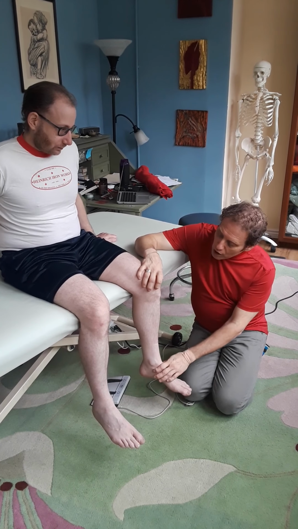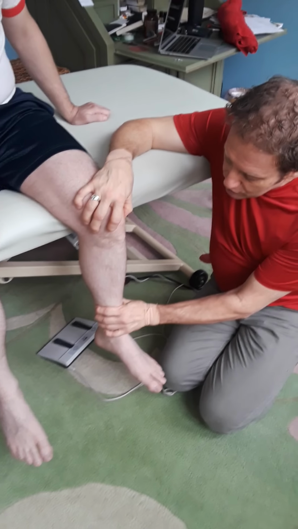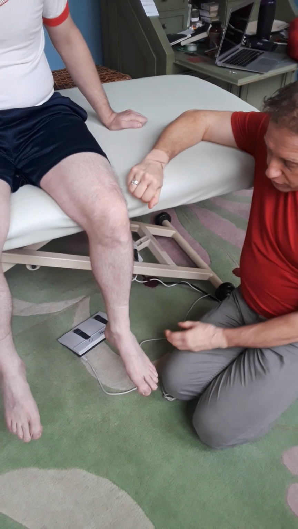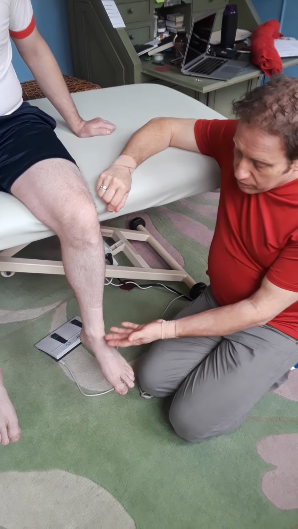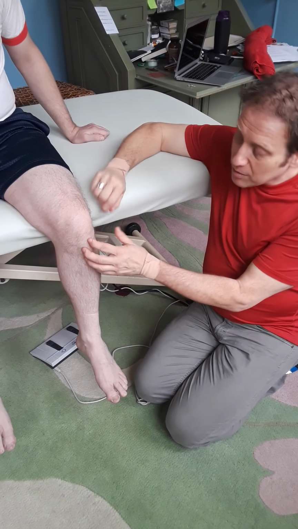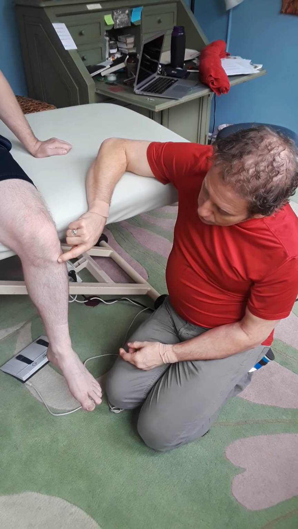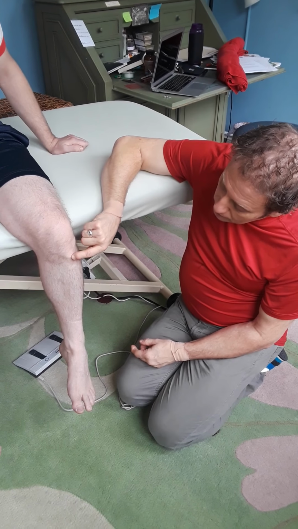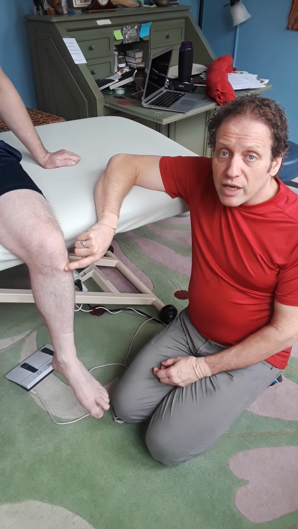So what I'm going to check here is how his leg turns in and out. In fact, I can do that actively. Can you turn your foot in and then turn it out? Good. So, of course, they're not turning their foot. They're turning from the tibia. So I'm going to watch the tibial tuberosity. So turn your foot in and turn your foot out. He's got a little bit of external rotation of the tibia and almost no internal.